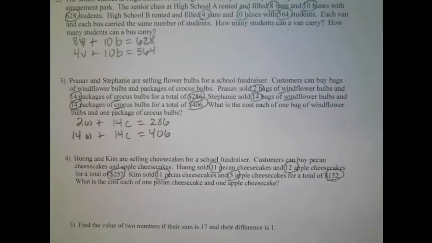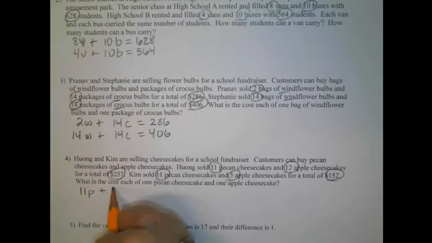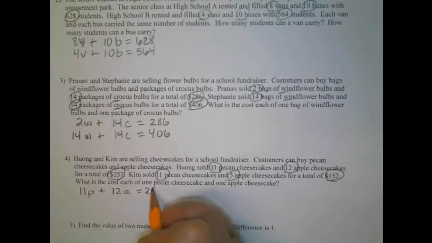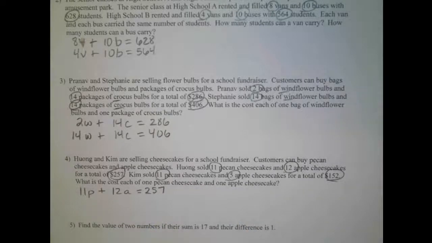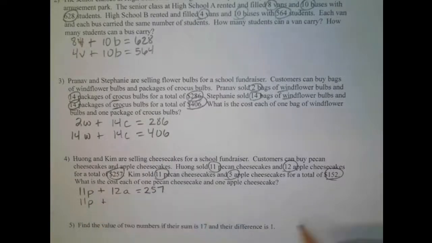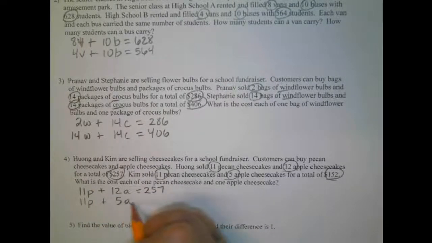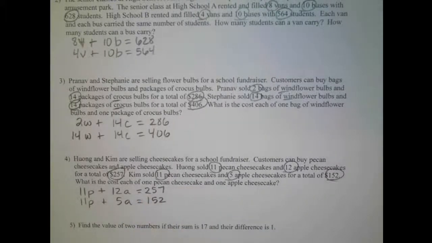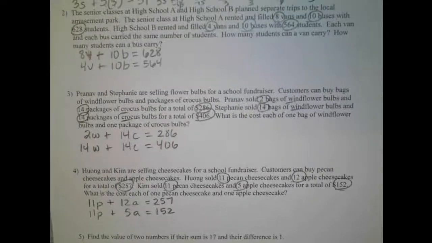It's yummy. Right? So we're going to write up our equations. How many of you guys wrote 11P plus 12A equals 257 for your first equation? Excellent. Then your second equation was also 11P plus 5A, and it totaled $152. Yes? Great. Now let's look at the equations that we've written.